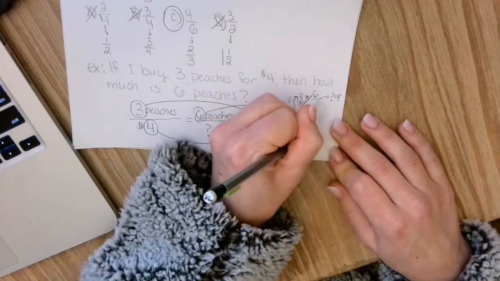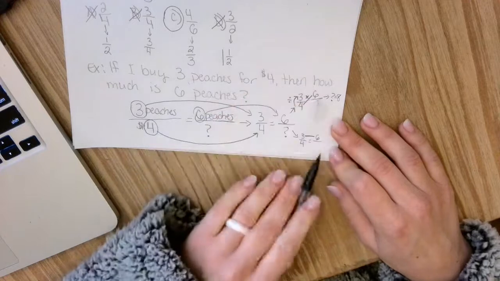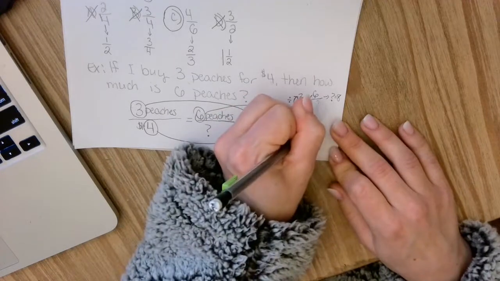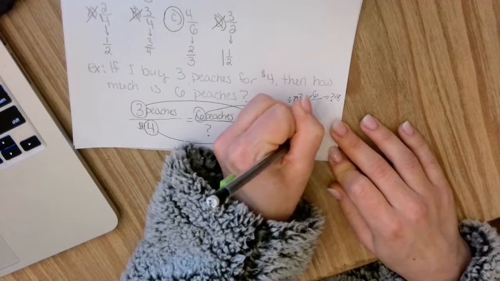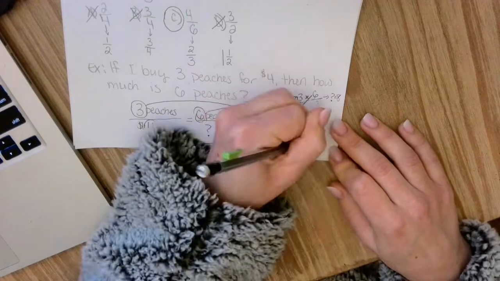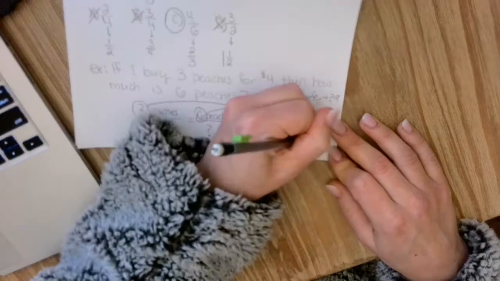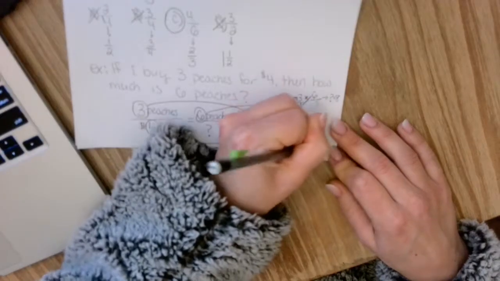So I would divide 6 by 3, and 6 divided by 3 is 2, and then I would multiply it by the 4.